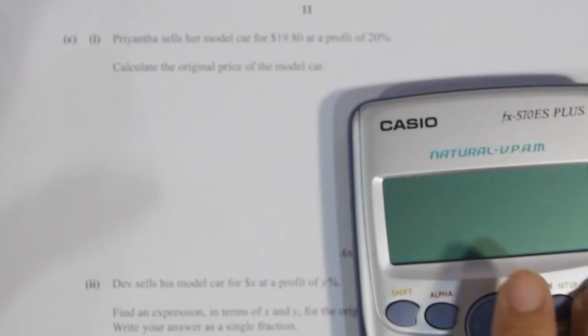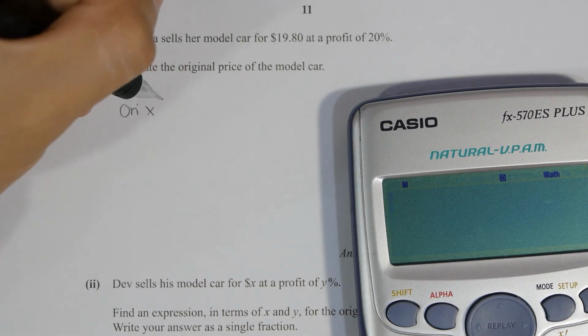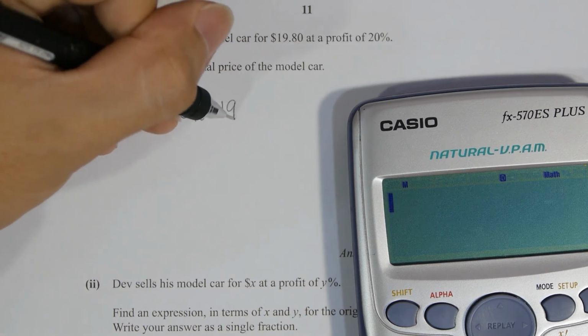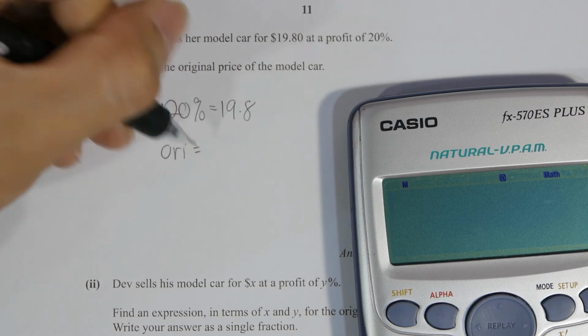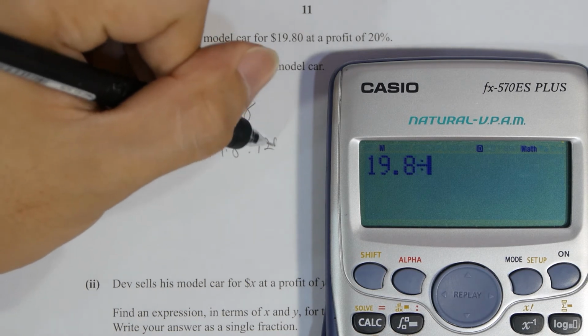For part C, number 1, you're required to find the original price. So original price times 120% equals 19.8. By dividing it, you will get 16.5 as the original price.